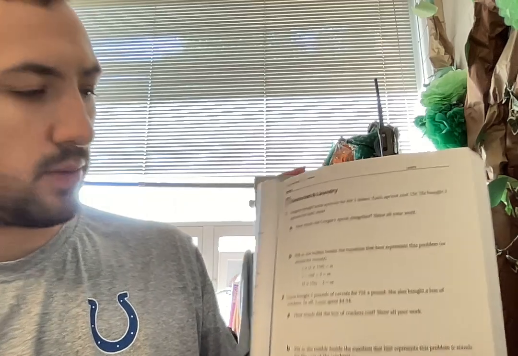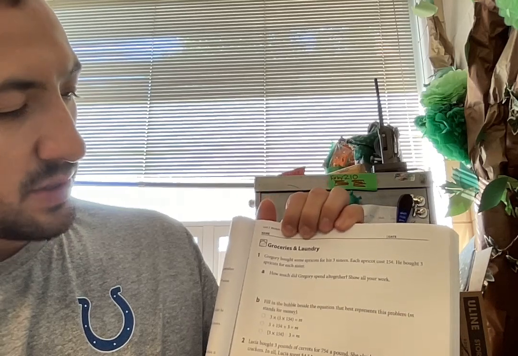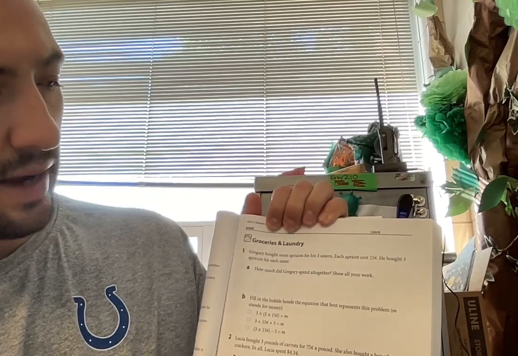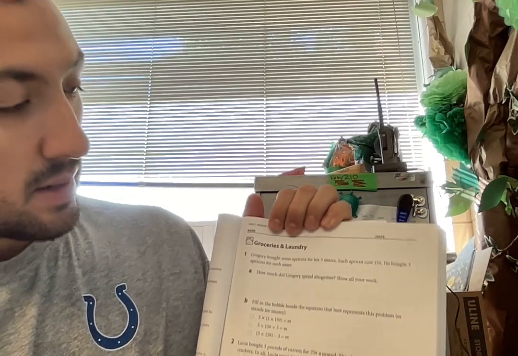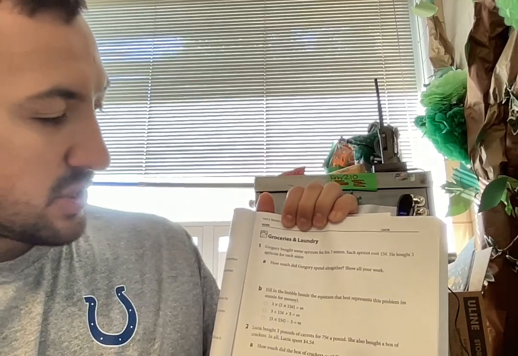Page 55, question 1. Gregory bought some apricots for his 3 sisters. Each apricot cost 15 cents. He bought 3 apricots for each sister. Question A. How much did Gregory spend altogether?